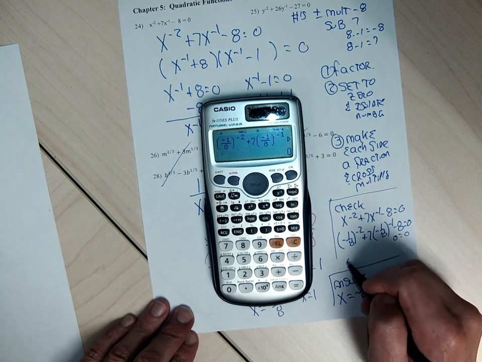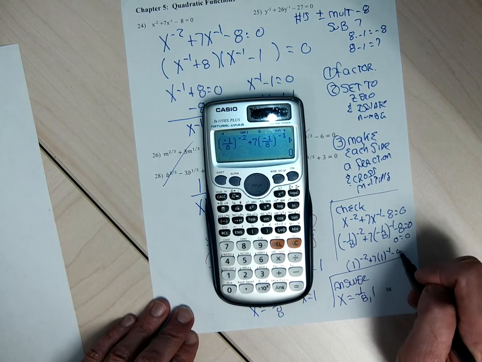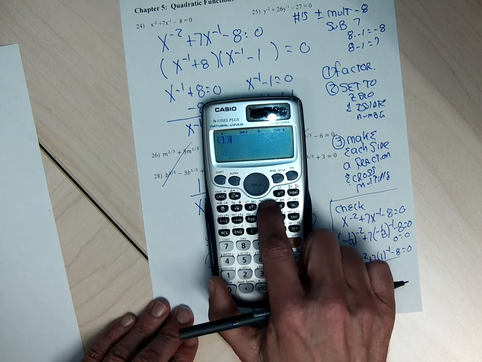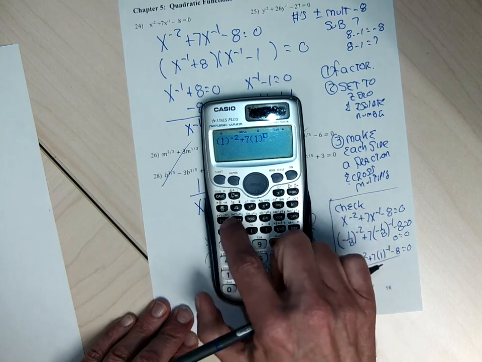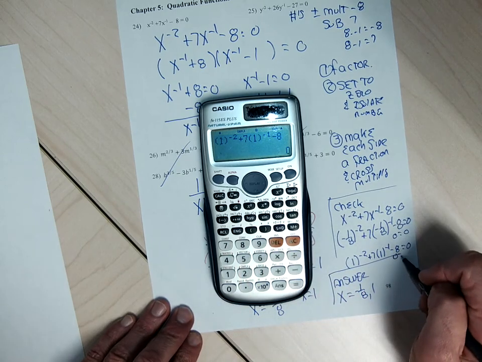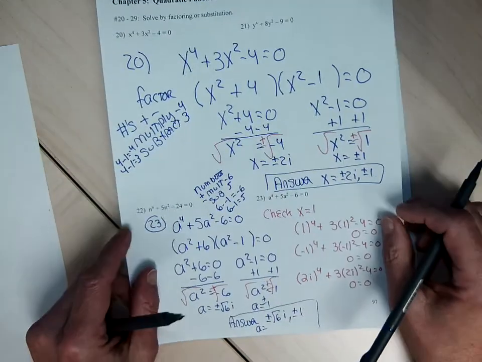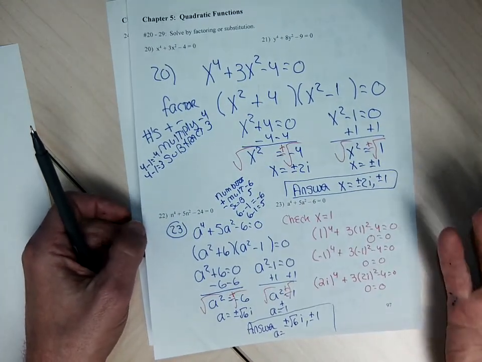And then the next one is going to be 1 to the negative 2 plus 7 times 1 to the negative 1 minus 8, and make sure that equals 0. So parentheses 1 exponent negative 2 plus 7 parentheses 1 exponent negative 1 minus 8. And that gives me 0 equal to 0 as well. None of the problems in the bottom grouping do you really have to check. So in the bottom grouping of problems, just do 21, 23, we already did 23, so you could skip it, and 25. The ones with the fourth and the second power are on the test, so they're important.